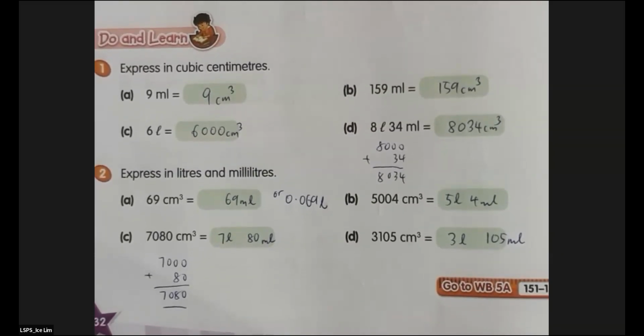9 milliliters is 9 cubic centimeters. 6 cubic meters is 6,000,000 cubic centimeters. You wrote your units? Good, you wrote units. Oh, a mistake over there, I recognize. 159 cubic meters, 8,034 cubic meters. Look at question number 2. Can anybody tell me what the mistake is in front as well? Yes, Ayla.